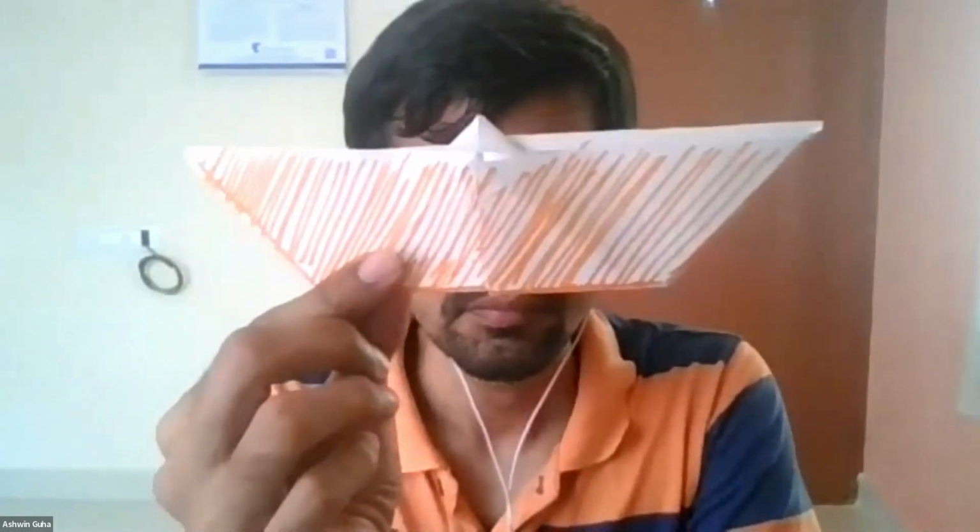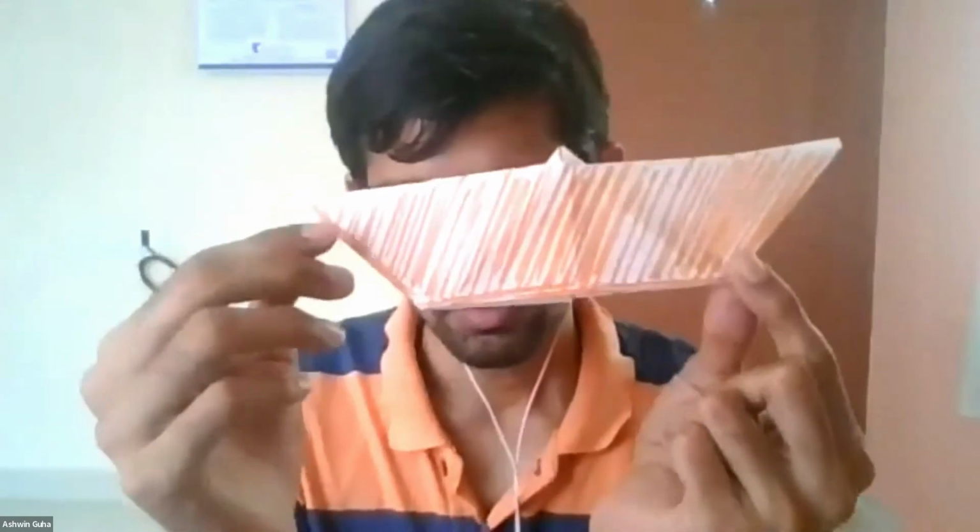Okay. So now I have a question for all of you. Now this boat which you have made and which you have colored also on both sides. Suppose we reverse the process and get back the plain sheet of paper that we started with.